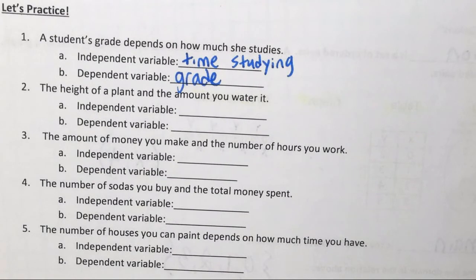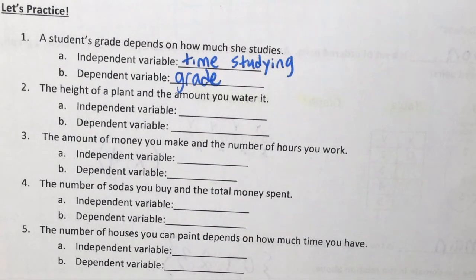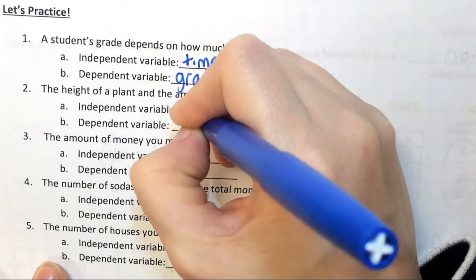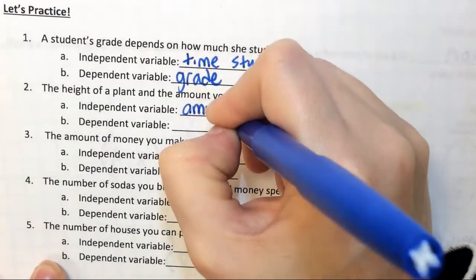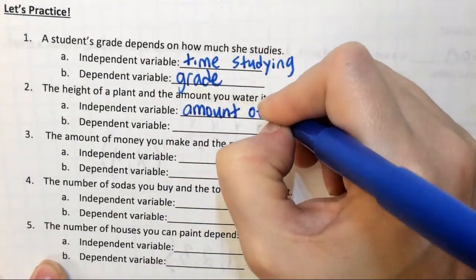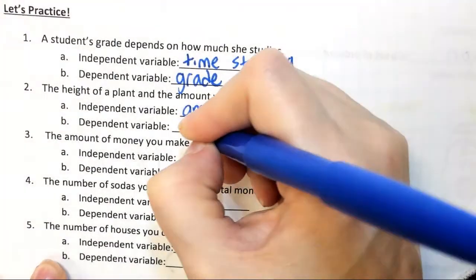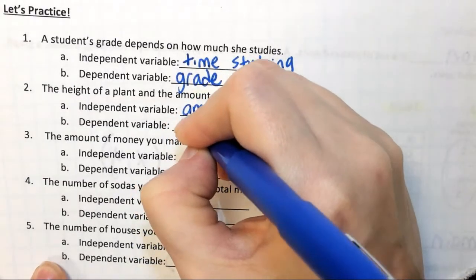Okay, number 2, the height of a plant and the amount you water it. So what happens first? Do you water or does it grow first? You water. Okay, so amount of water. And then dependent variable, we can put height.